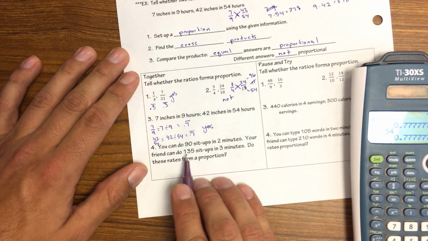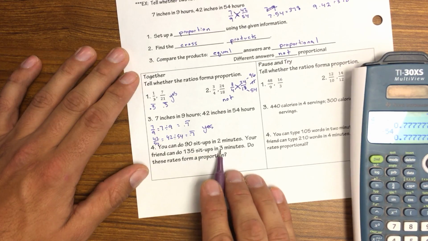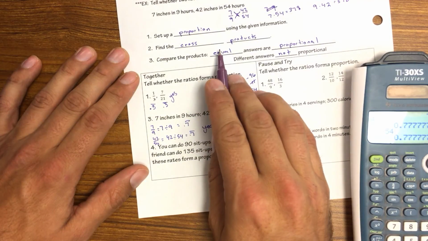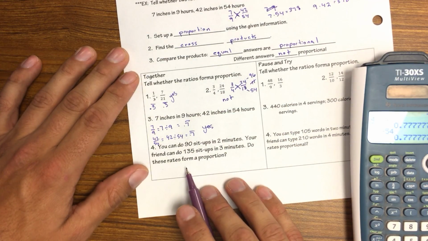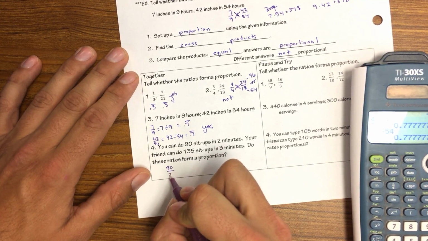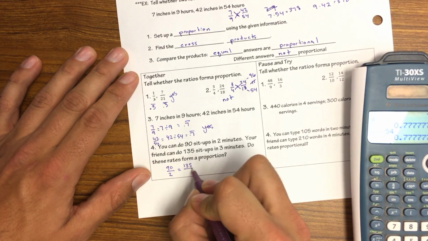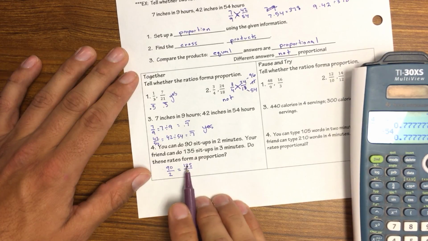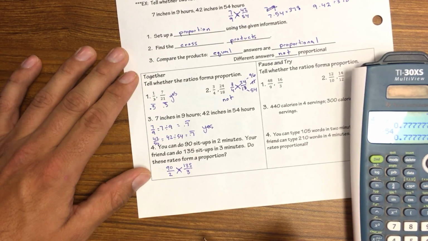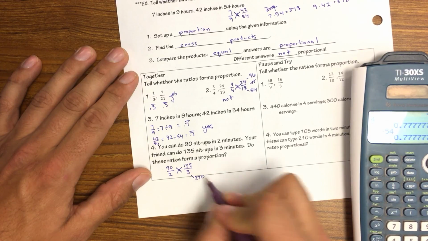Okay, number 4. You can do 90 sit-ups in 2 minutes. Your friend can do 135 sit-ups in 3 minutes. Do these rates form a proportion? So let's use example 2 on this one. Let's set up a proportion and cross multiply. So my sit-ups are on top, my minutes are on bottom, and now I'm going to cross multiply and see if they're the same. 90 times 3 equals 270.